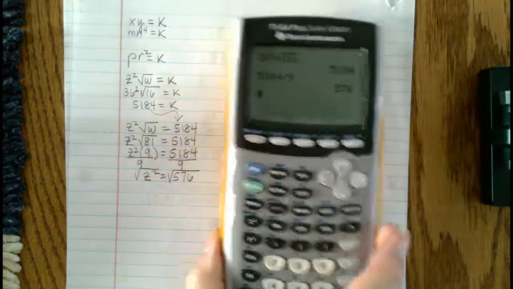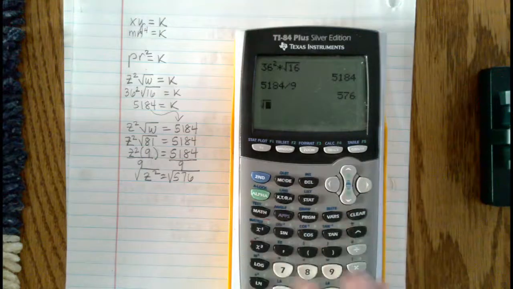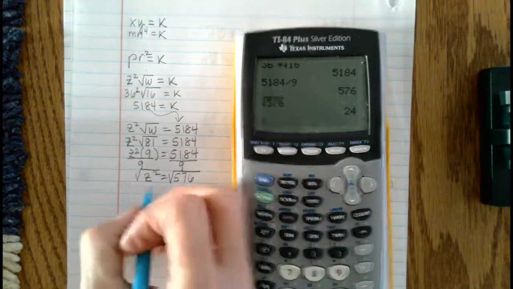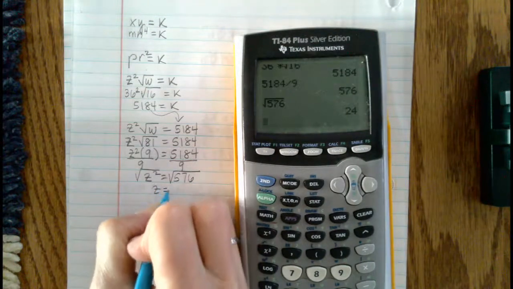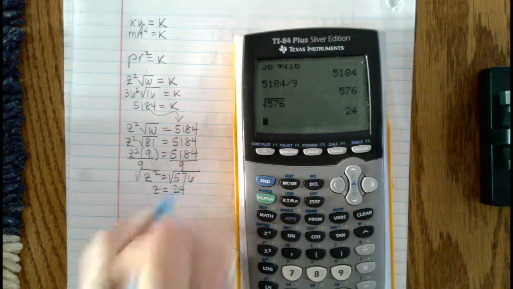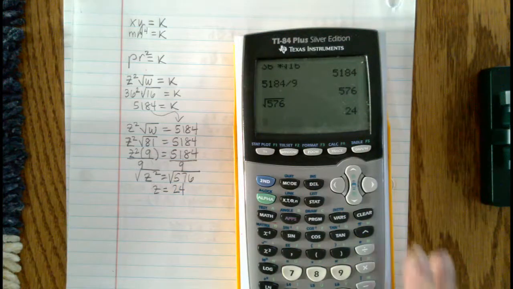So if we take the square root of 576, and by the way, you can use Desmos, we'll get our value of z, which is 24. And that was a choice on our answers.